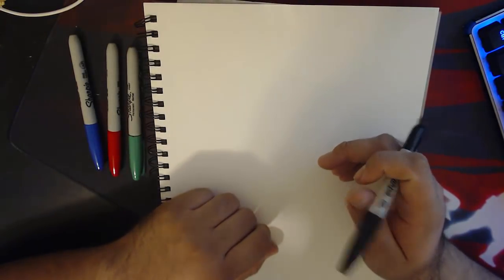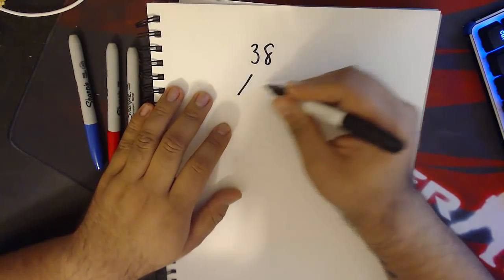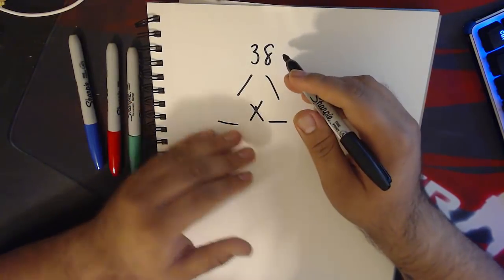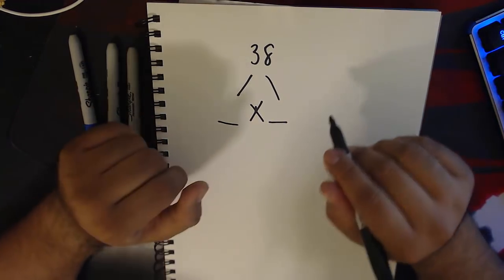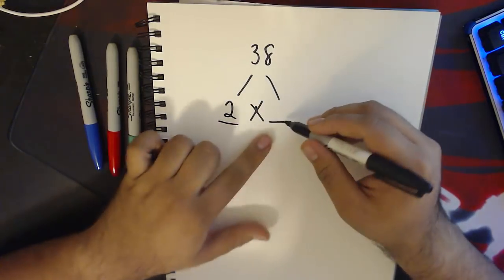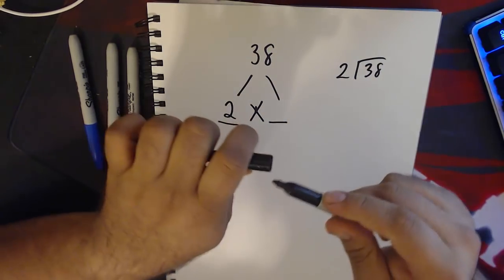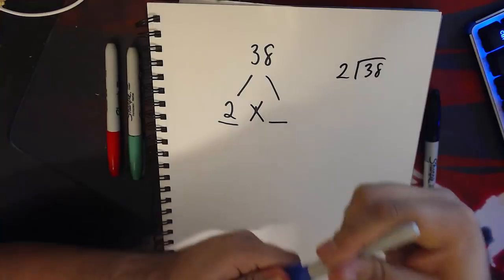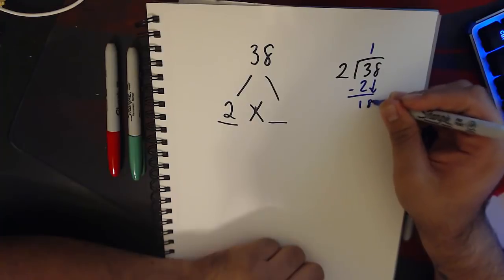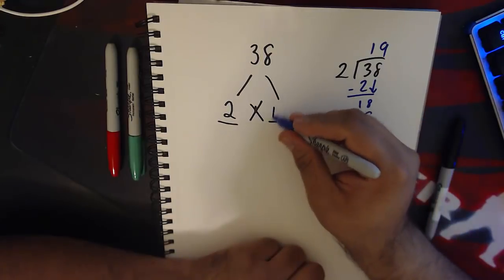So for example, we're going to work with the number 38. Now we have to make this little tree here, and then we have to say what times what is 38. What I typically like to do is always go with the number 2 if it's even, and 38 is even, so there's 2. But then I have to figure out the number that goes here, so I usually just divide on the side. 2 goes into 3 one time, there's 2, 3 minus 2 is 1, bring down the 8, that'll be 18, and 2 goes into 18 nine times, so 19.